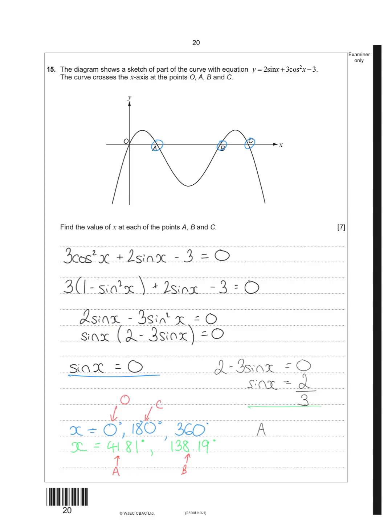So we would say that A is 41.81 degrees, B is equal to 138.19 degrees, and C is equal to 180 degrees. I know there will have been a lot of people who will have put 0, 41.8 and 138.19, but yeah, there we are. And we'll move on to the next question.